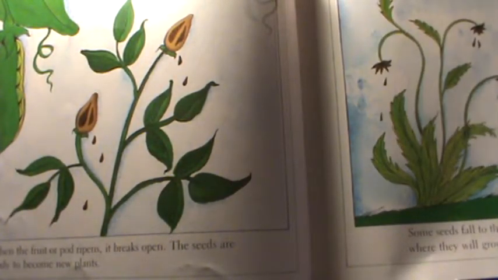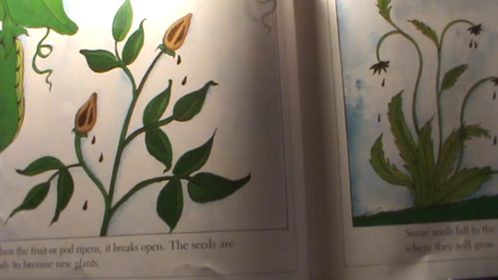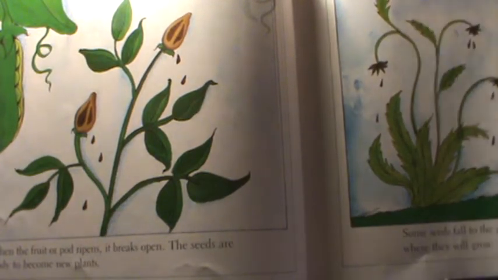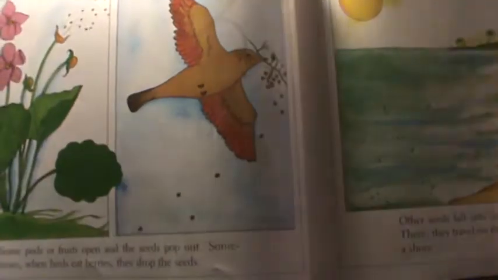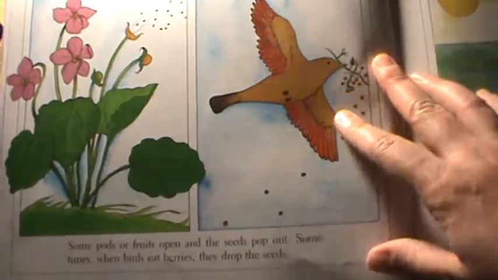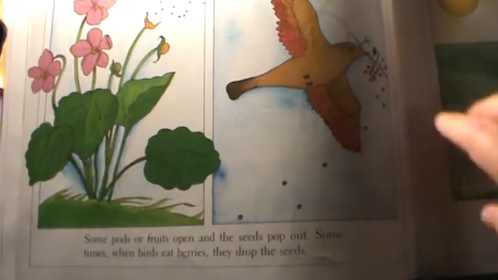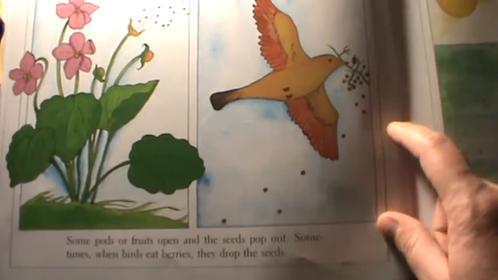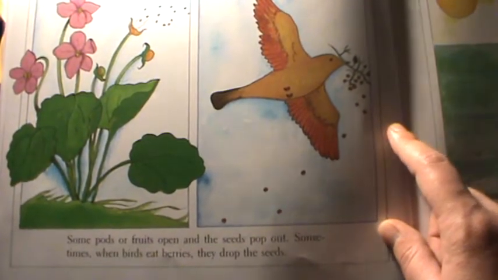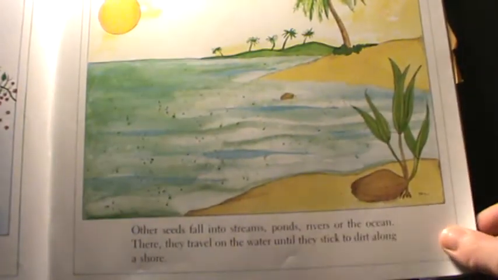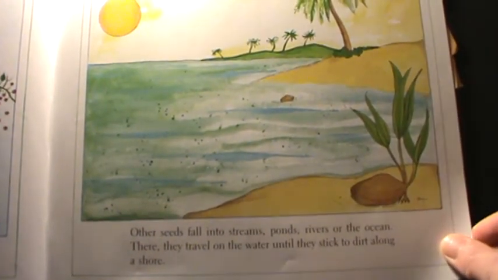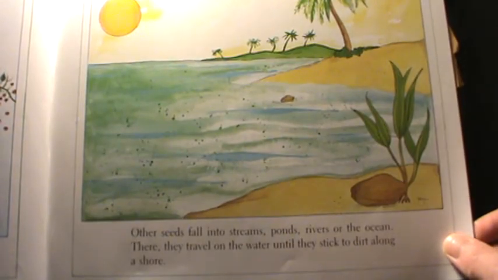So based on what we just read, what happens when a fruit or pod becomes ripe? Some pods or fruits open and the seeds pop out. Sometimes when birds eat berries, they drop the seeds. Other seeds fall into streams, ponds, rivers, or the ocean. There they travel on the water until they stick to dirt along the shore.